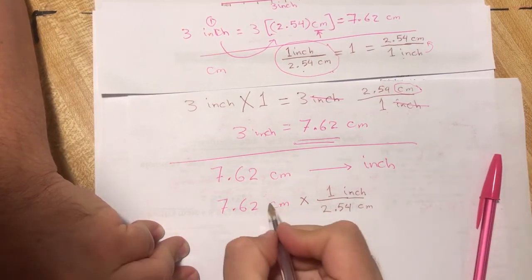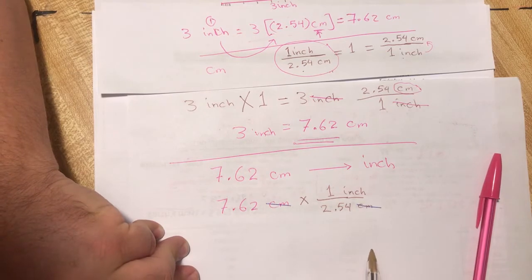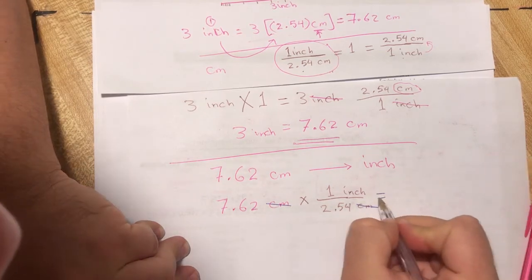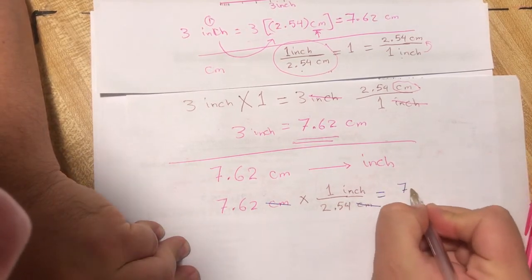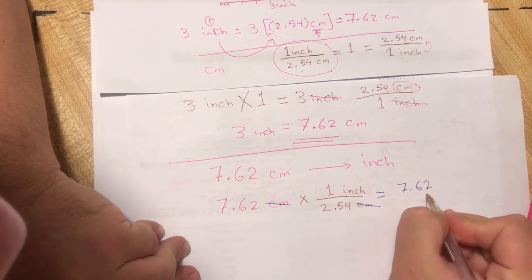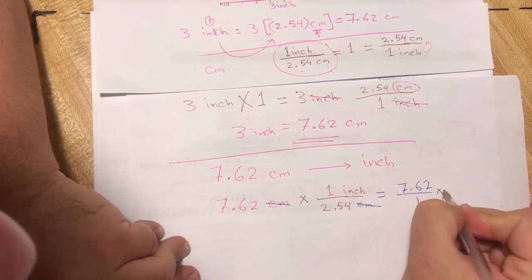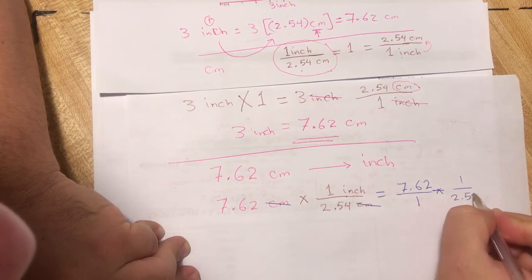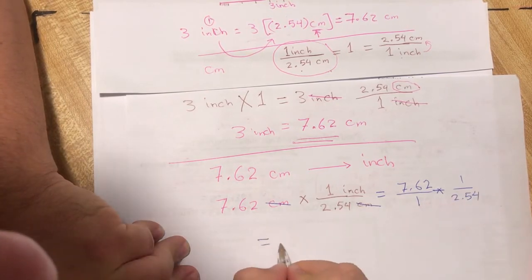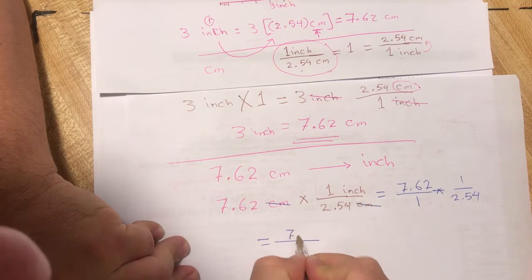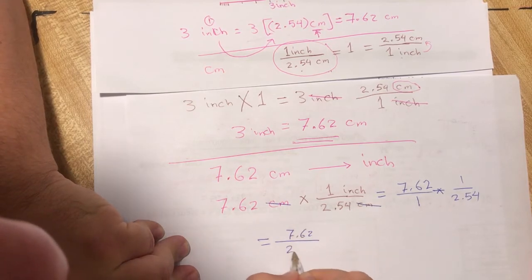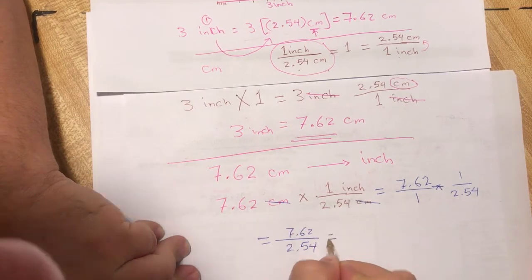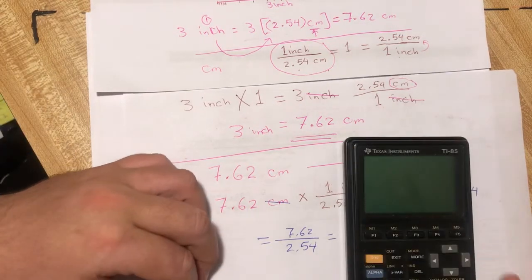I can cancel centimeters and I will have this value, 7.62 over 1 multiplied by 1 over 2.54, which is equal to 7.62 divided by 2.54, and I will use the calculator again.